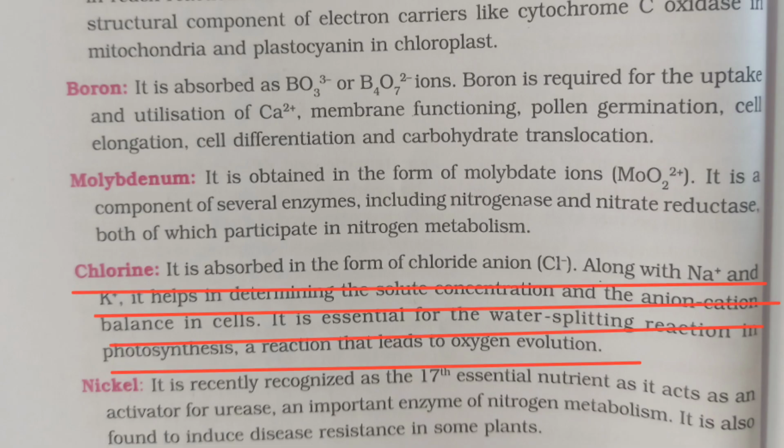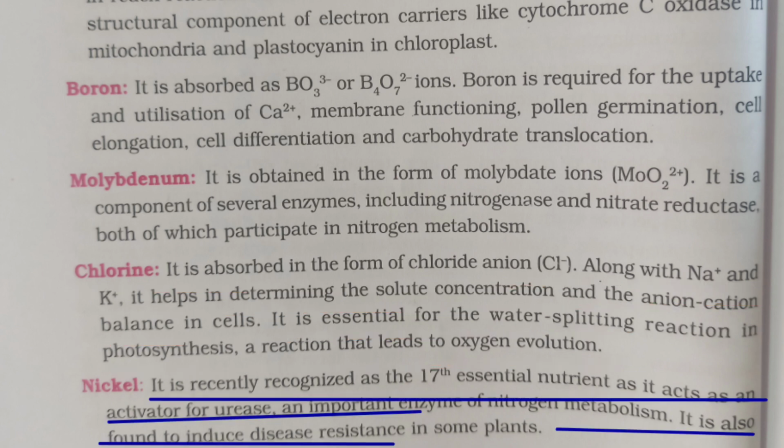Chlorine. It is absorbed in the form of chloride ion, Cl-, along with Na+ and K+. It helps in determining the solute concentration and anion-cation balance, and is essential for the water splitting reaction in photosynthesis and oxygen evolution. Nickel. It is recently recognized as the 17th essential nutrient, as it acts as an activator for urease, an important enzyme of nitrogen metabolism. It is also found to induce disease resistance in some plants.